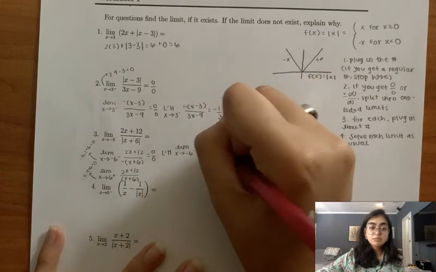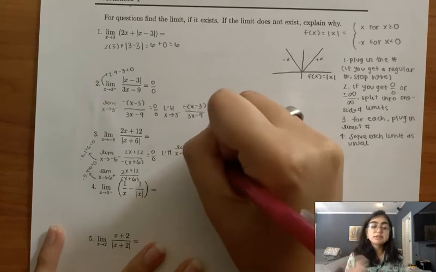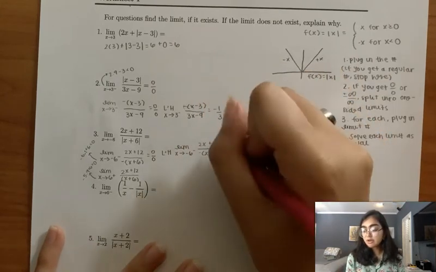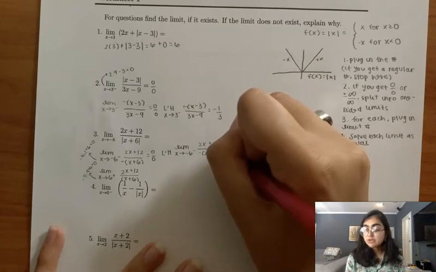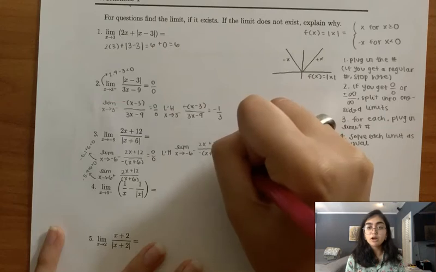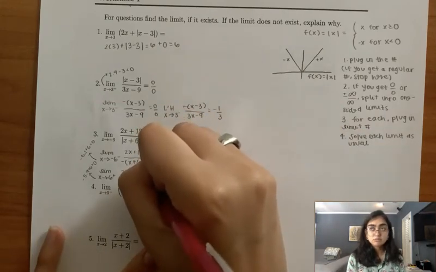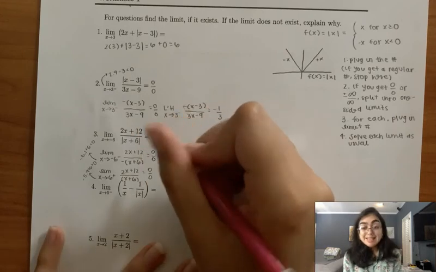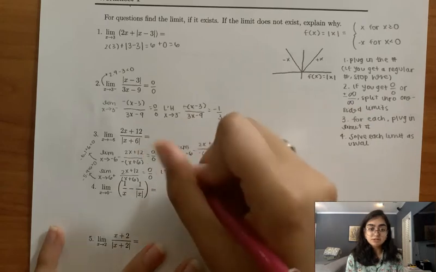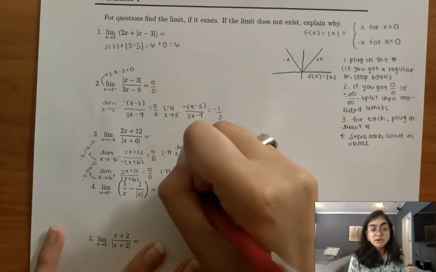So as you guys probably remember, we're going to take the derivative of the top and take the derivative of the bottom. And that gives us a final answer of 2 over negative 1 for our first limit, for our negative approaching limit, I think is how you say it. And then we're going to do L'Hopital again for our second limit, the positive one. And we're actually going to get 2 as our answer for that.